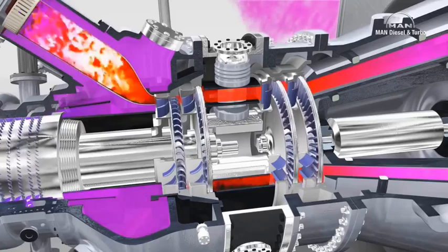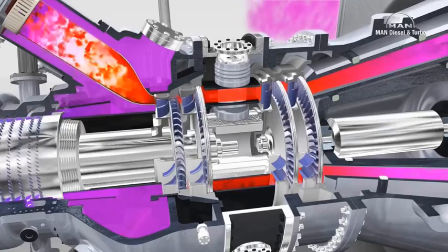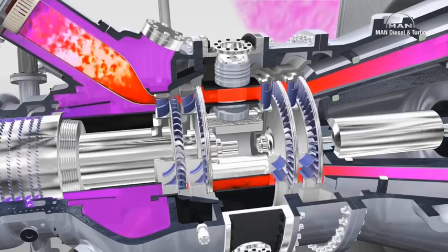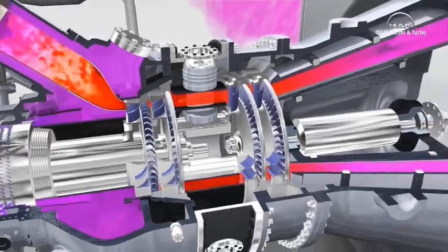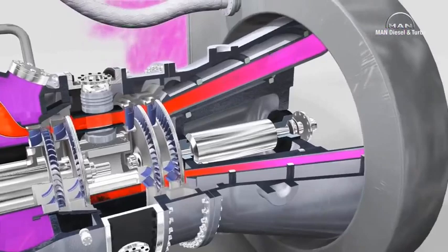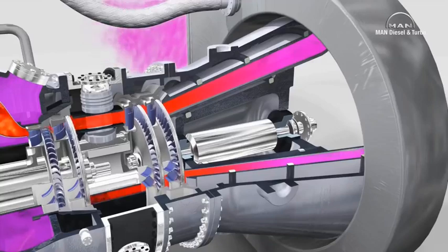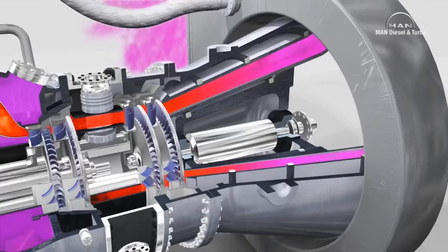As a result, it flows at high speed first through the 2 rows of blades of the high-pressure turbine and then through the low-pressure or power turbine, thus driving both shafts. The exhaust gases flow through a diffuser into the outlet casing. Their high temperature of around 460 degrees Celsius can still be utilized, for instance, to generate steam.